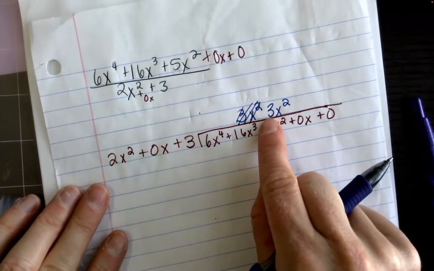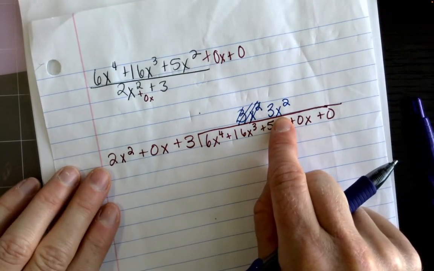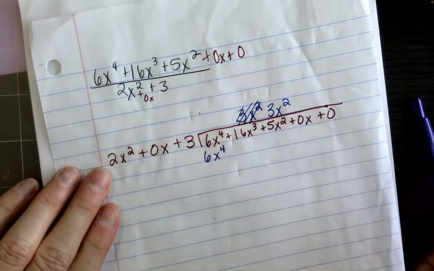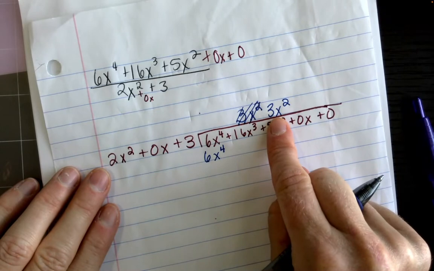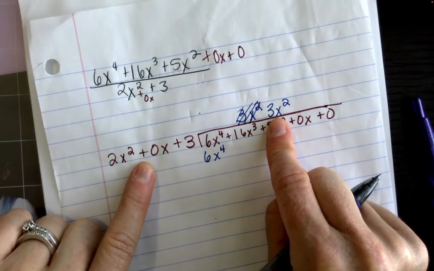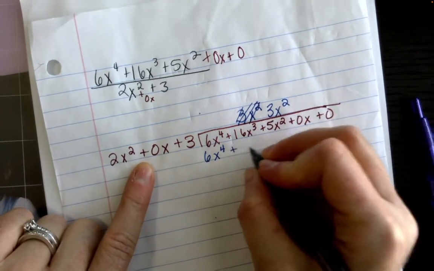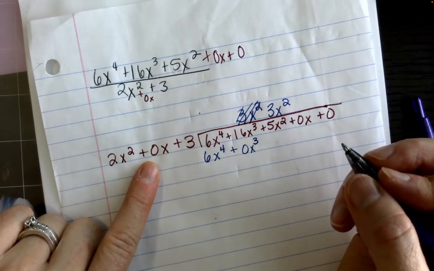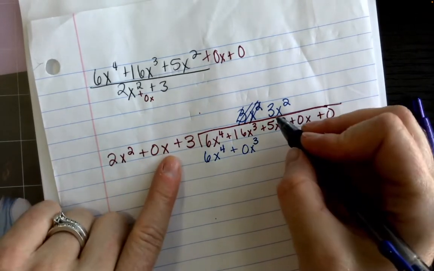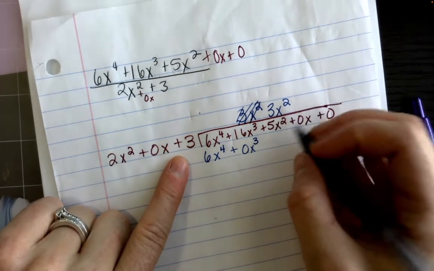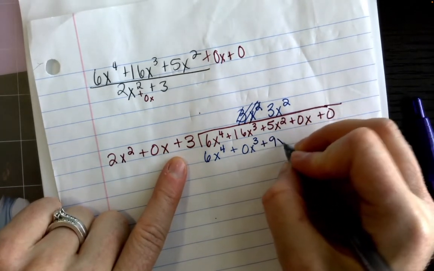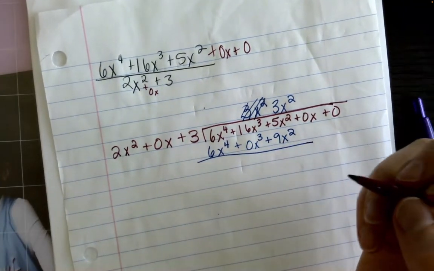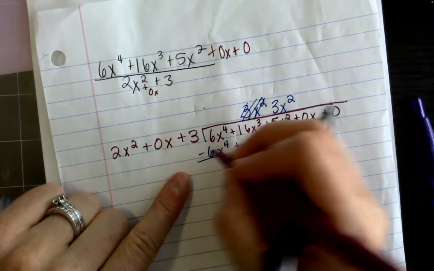Okay, so now we're going to do a 3x squared times a 2x squared. That'd be a 6x^4. A 3x squared times a 0x would be plus a 0x cubed, which is just 0. And then 3x squared times 3 would be plus a 9x squared. Okay, we're going to change the sign because we're subtracting.